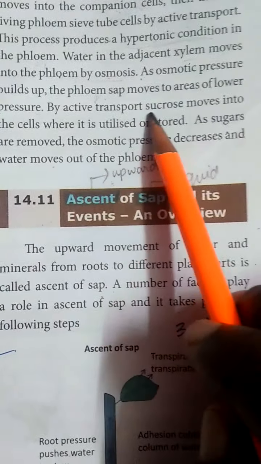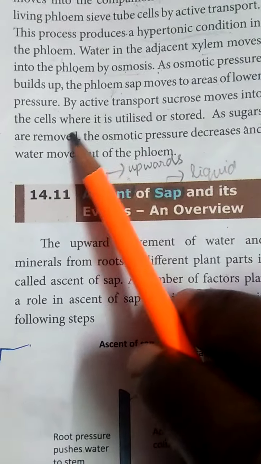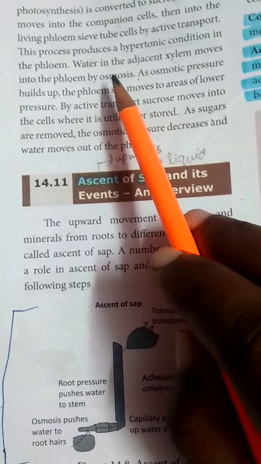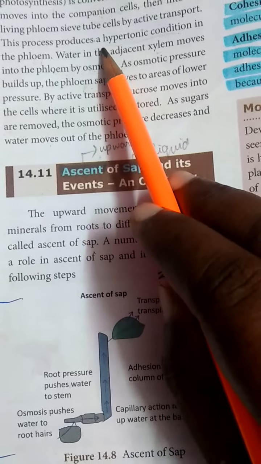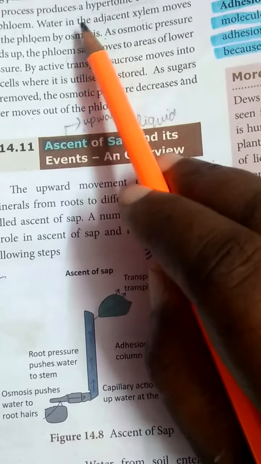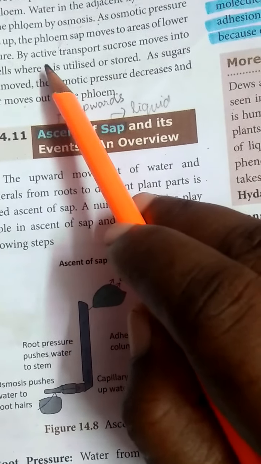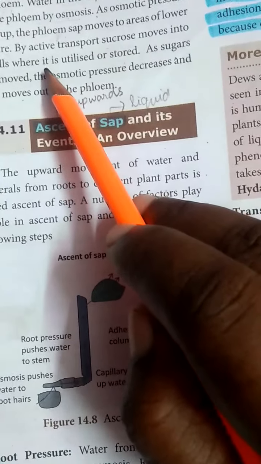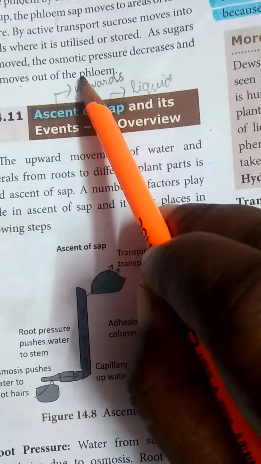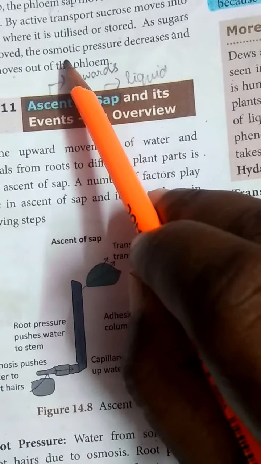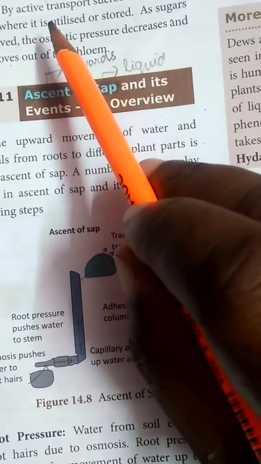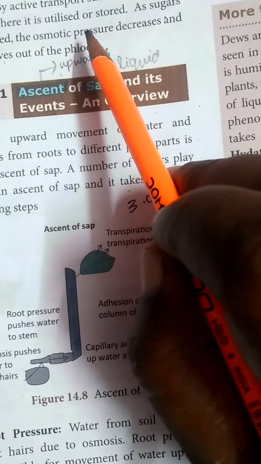By active transport, sucrose moves into the cells where it is utilized or stored. As we know, in the leaves the sucrose concentration is more, and the sucrose enters the sieve tubes, which are the conducting element. In the sieve tubes, the concentration of sucrose is more and the concentration of water is less. So the phloem gets water from the neighboring cells, which is the xylem.